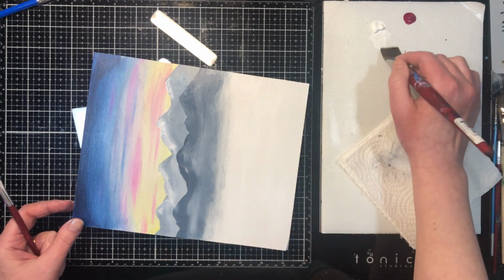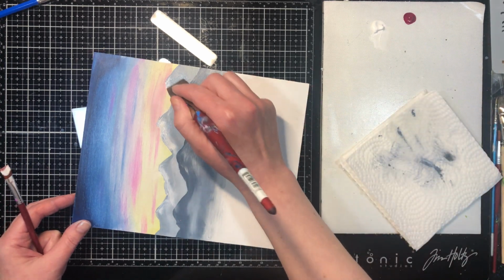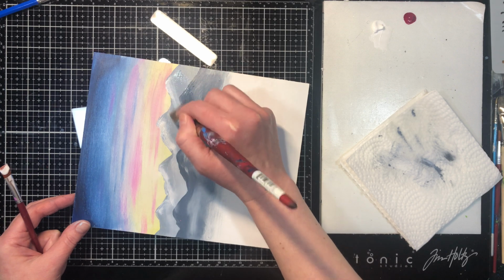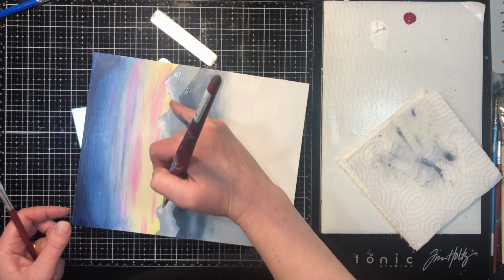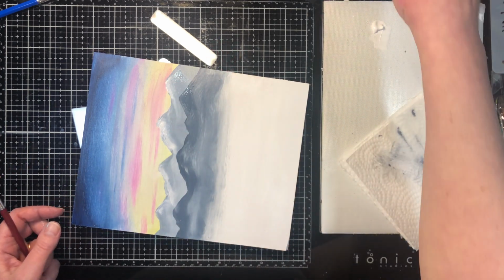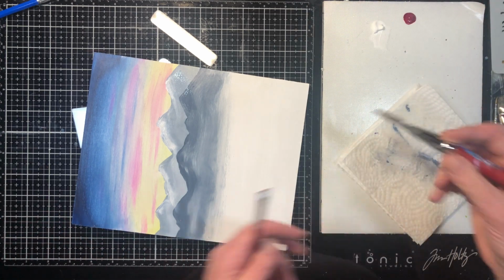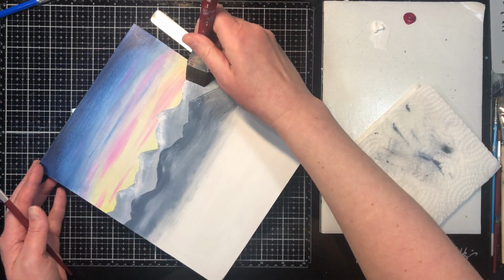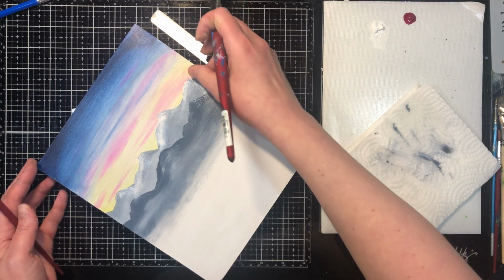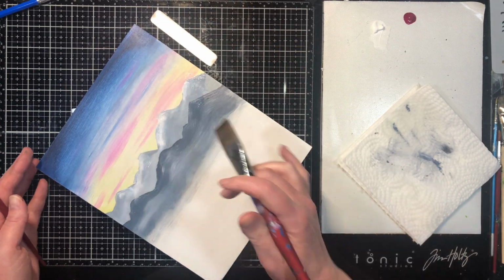And I want to make sure that I have some, like I'm going to put some right there, and I want to go down a little bit so there's a dark going behind the light part. That's what gives the illusion, it gives the look of one mountain going behind the other.